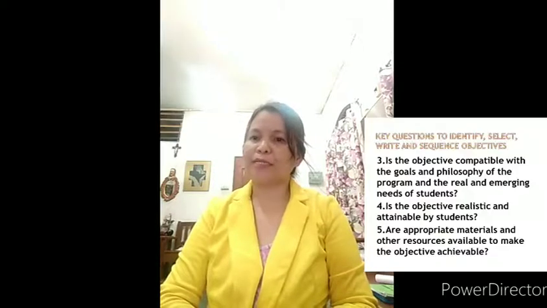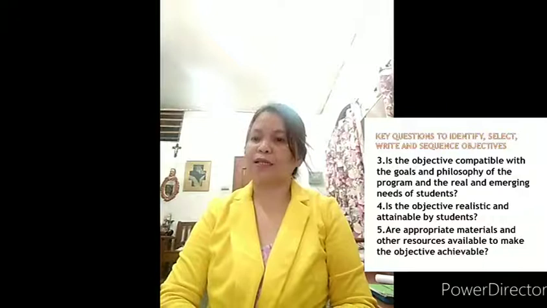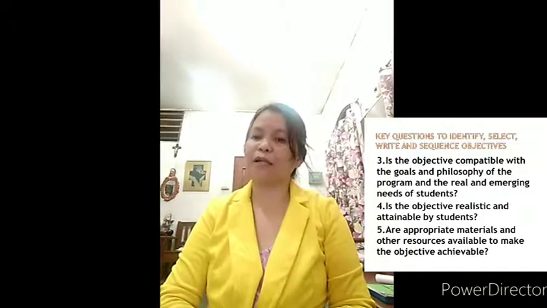Number 3, is the objective compatible with the goals and philosophy of the program and the real and emerging needs of students? Number 4, is the objective realistic and attainable by students? And number 5, are appropriate materials and other resources available to make the objective achievable?